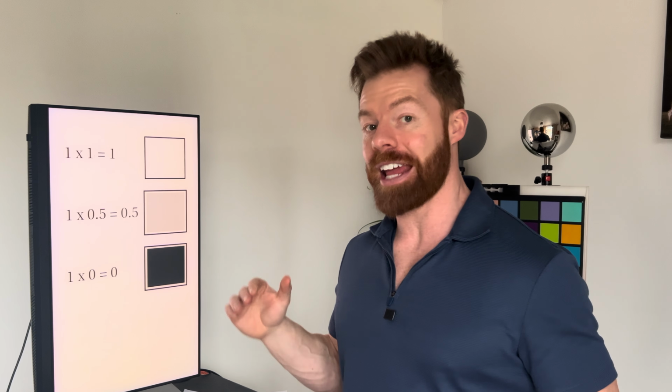Let's take something else that people take for granted, which is just moving an image left and right, like on an X-axis.